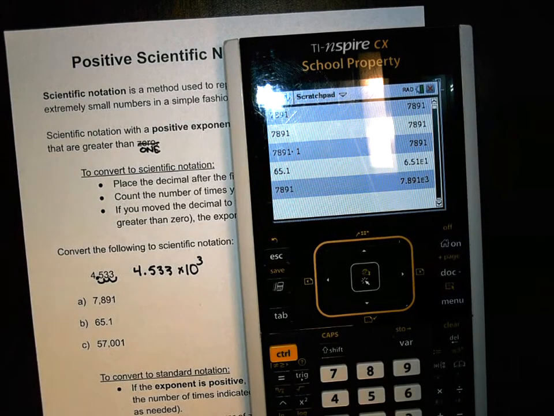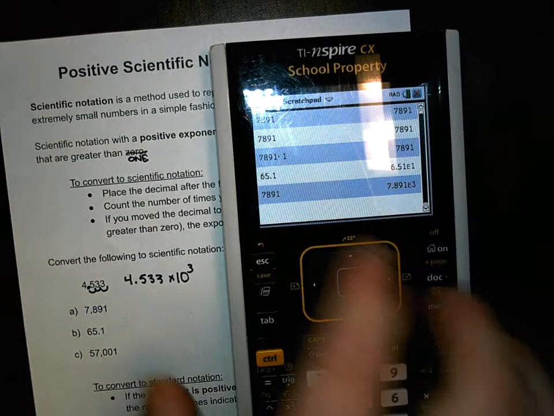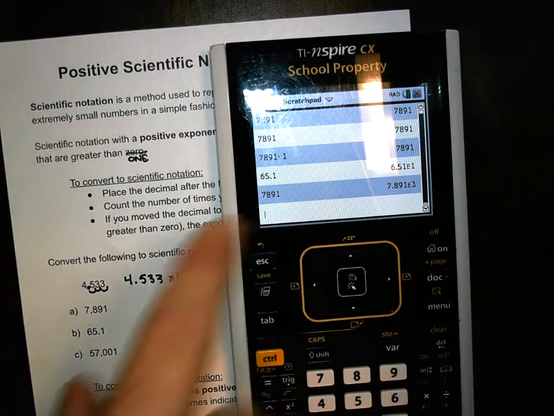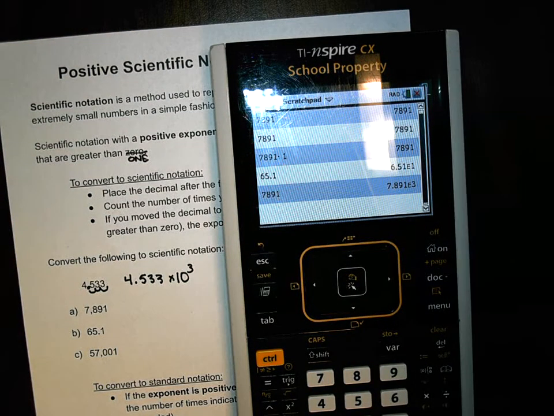Okay, good. Thank you. So, I remember how to not do it, but that's the new update. If you type in 7,891, you hit control enter, which is your approximation, it'll automatically put it into scientific notation for you. Because it's 7.891, E represents times 10 to the exponent of 3.